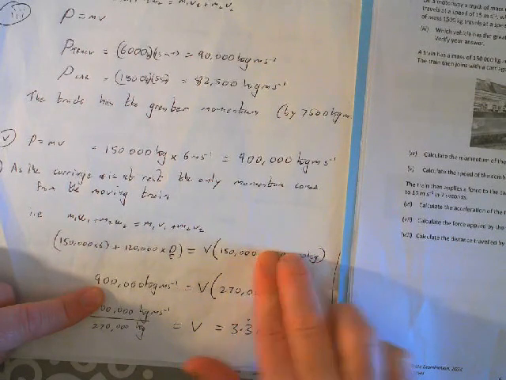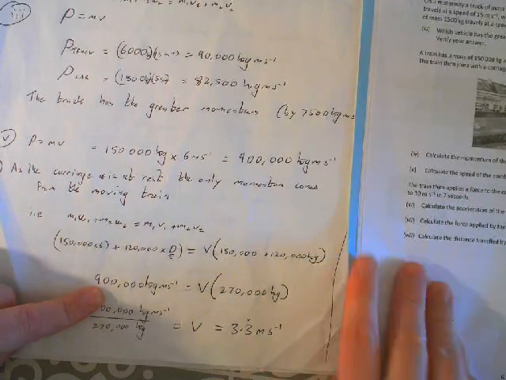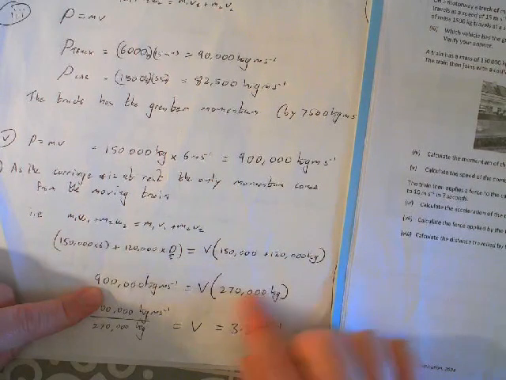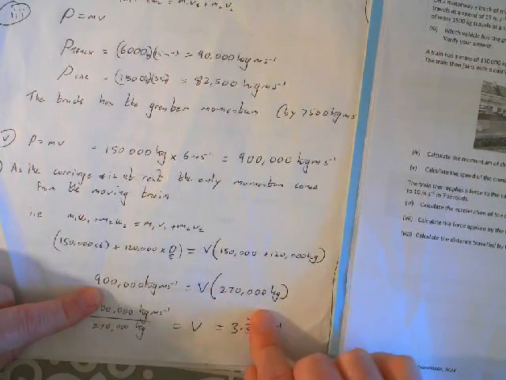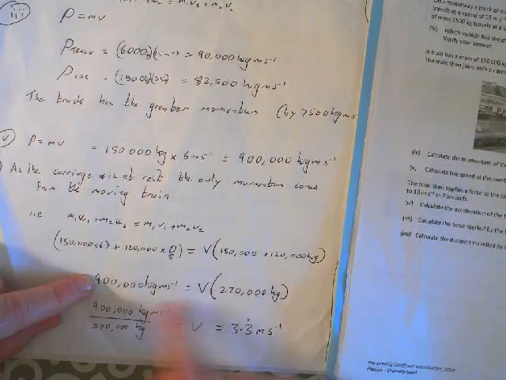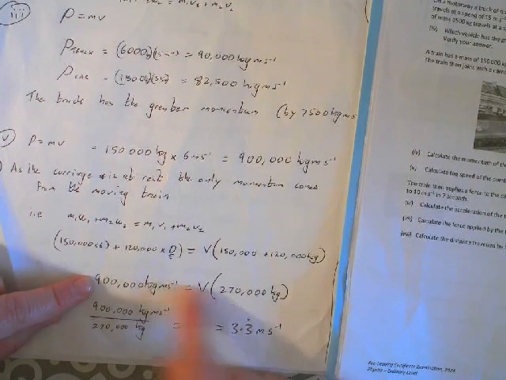Afterwards, the two things move off together. So the train and the carriage have coupled together and are moving off as one. So that means they've got one mass. They had a mass of 150,000 kgs and 120,000 for a total mass of 270,000 kgs. That's the train and the carriage now that they've stuck together.